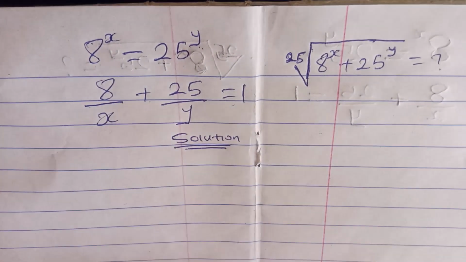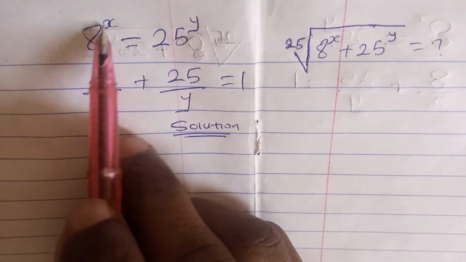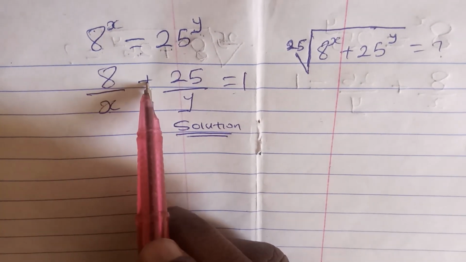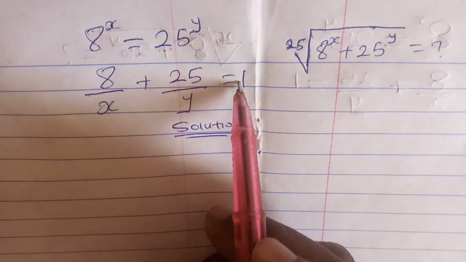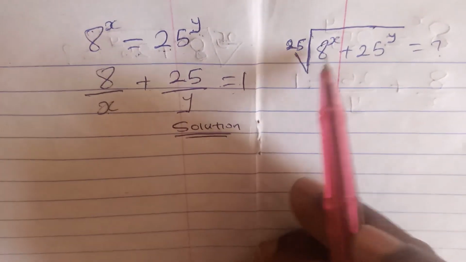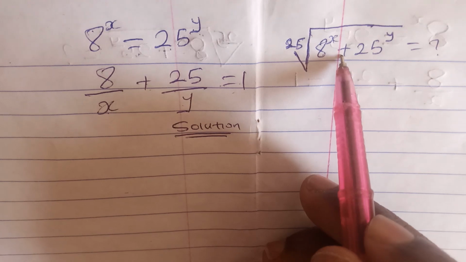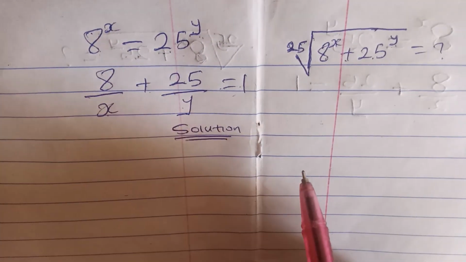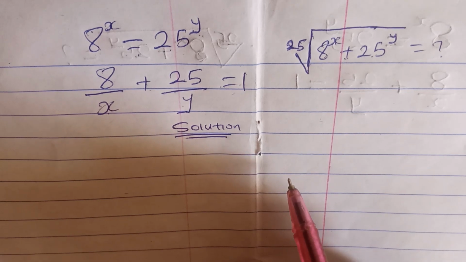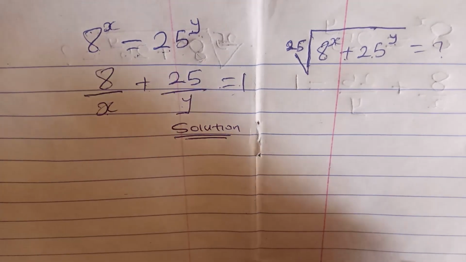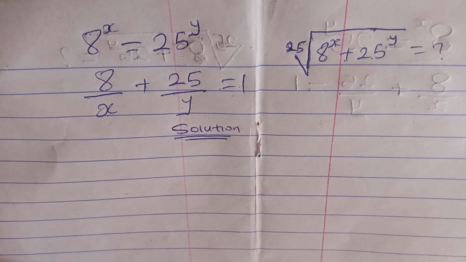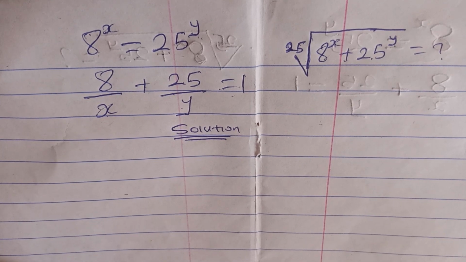Okay, recall we said the question is 8 to the power of x is equal to 25 to the power of y, and 8 over x plus 25 over y is equal to 1. And we are looking for the 25th root of 8 to the power of x plus 25 to the power of y. Okay, let's see how we can solve this. First of all, the first thing we have to do is look for the possible value of x and y.